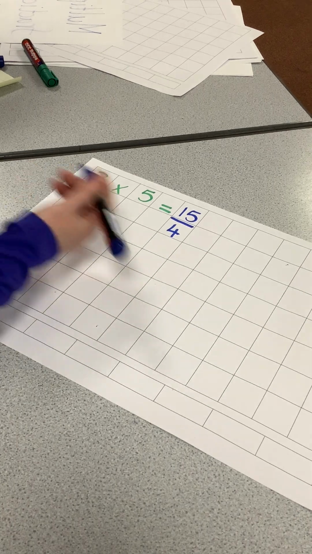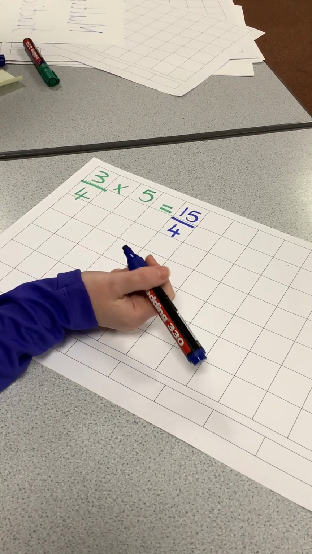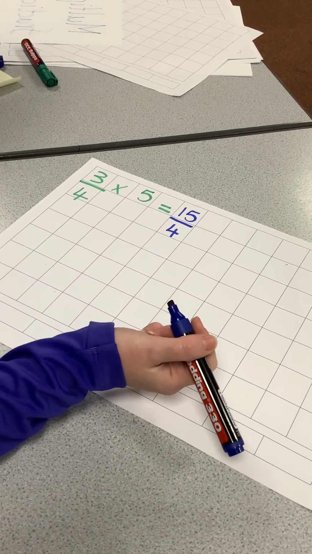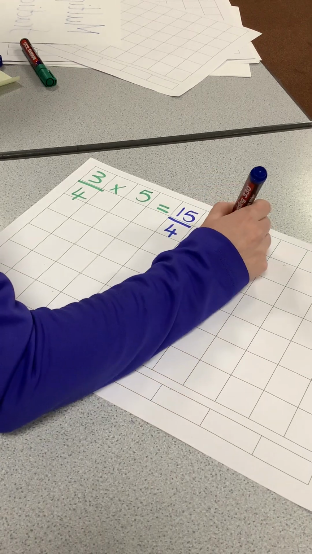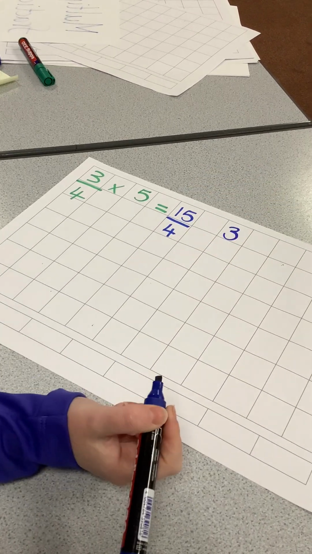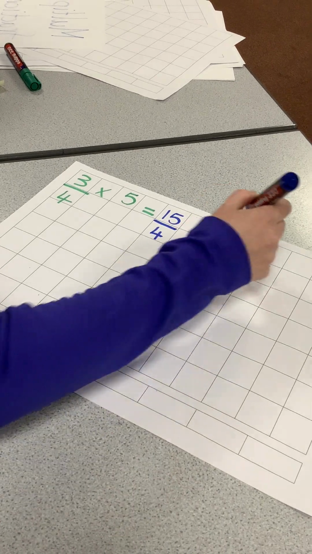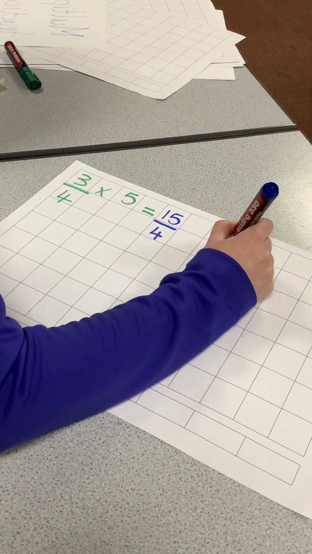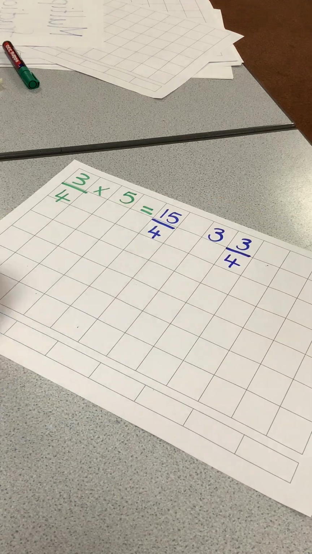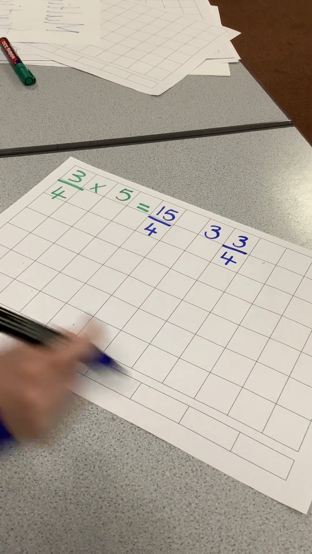So if you're not sure, you could write your 4 times table out, but I know that 4 times 3 is 12, so I've got 3 4s will go into 15, which is using 12, and I have got 3 left over, so the answer is 3 3/4.